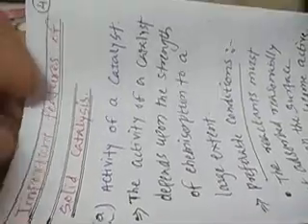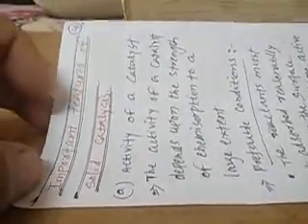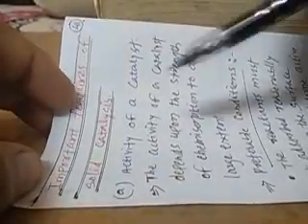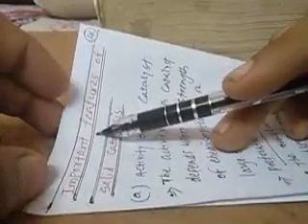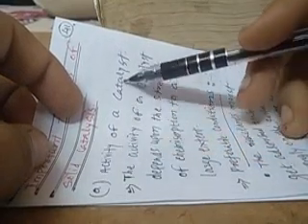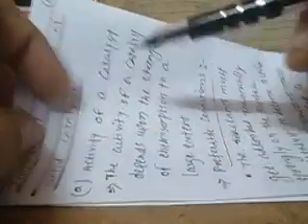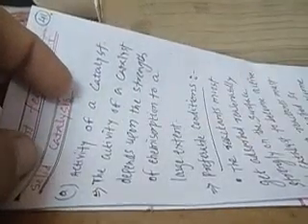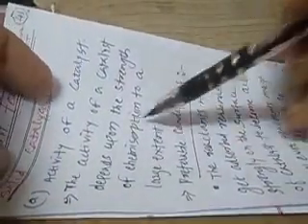In the last period, we have studied the various types of catalysis. Today, we are going to understand the important features of solid catalysis. First feature that we can study here is activity of catalysis. So how can we make it active, and how does it really work as an active catalyst?